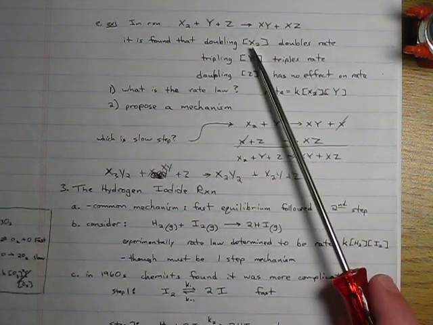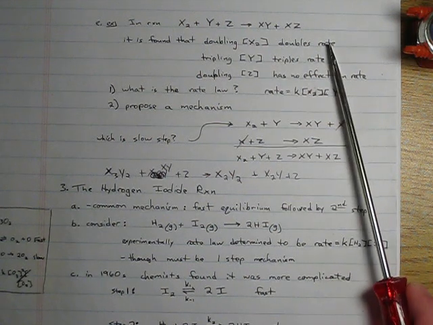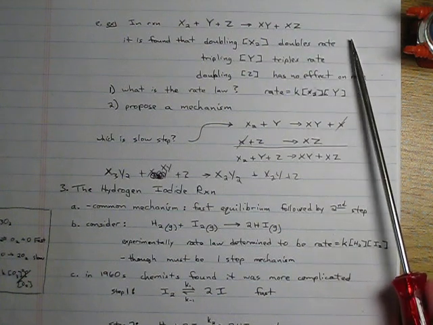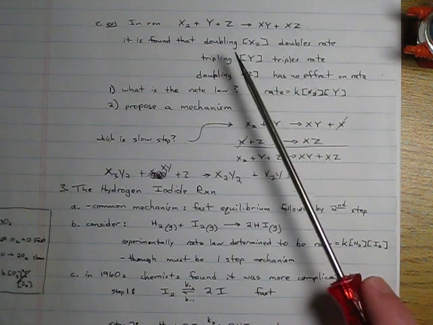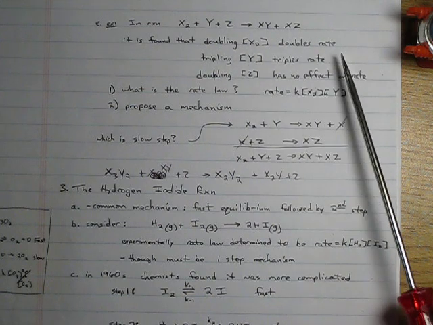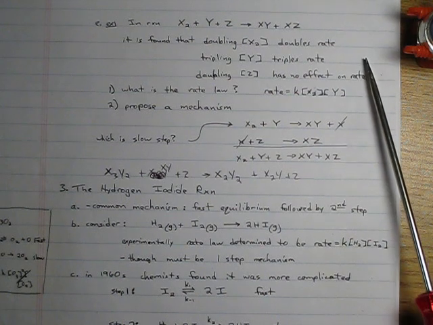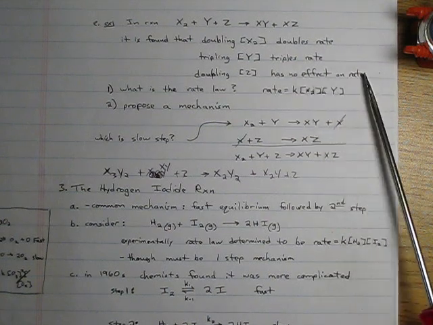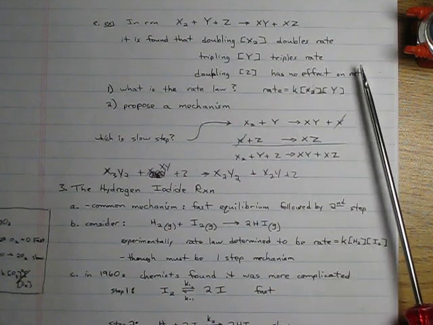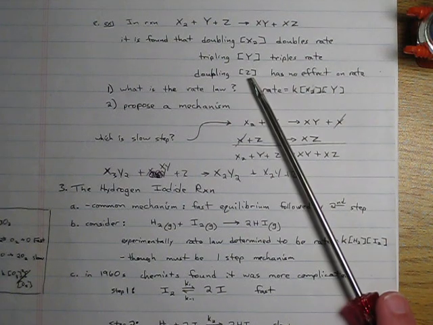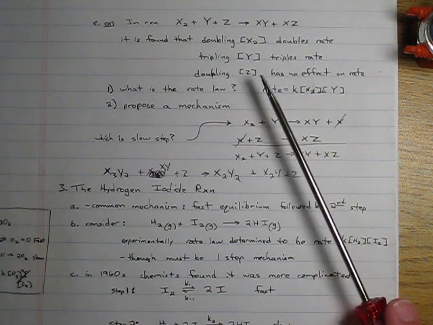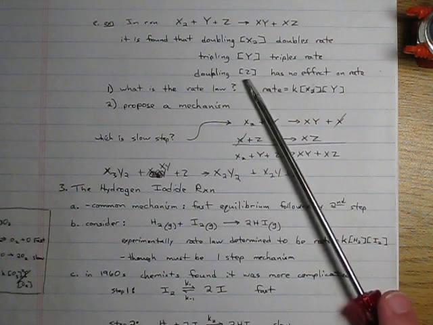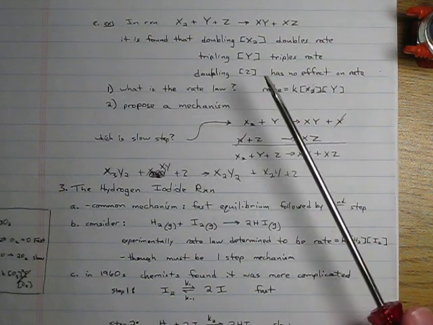So we get that. You double the concentration of X2, we find that doubles the rate. Recall from previous, if doubling the concentration of X2 doubles the rate, that means it is first order. The rate law is first order in X2. Tripling the concentration of Y triples the rate. 3 to the y equals 3, so it is first order in Y. Doubling the concentration of Z has no effect on the rate, does not change the rate. So with Z, 2 to the z power equals 1, z equals 0. There's no effect on the rate due to reactant Z.